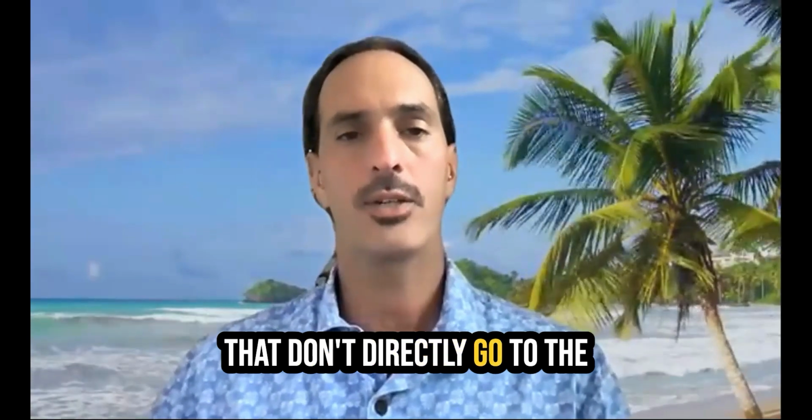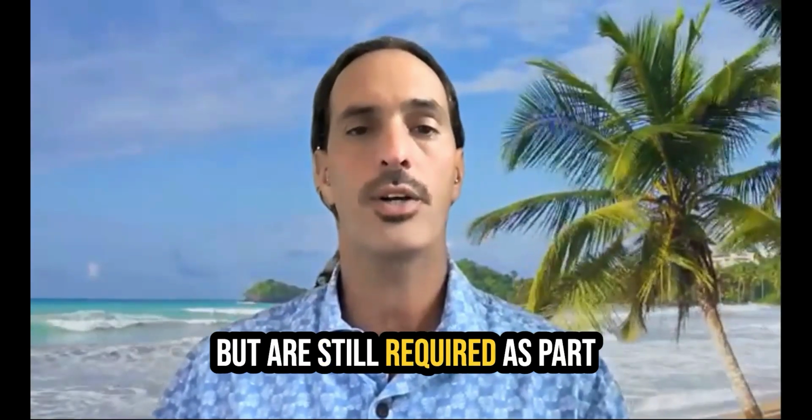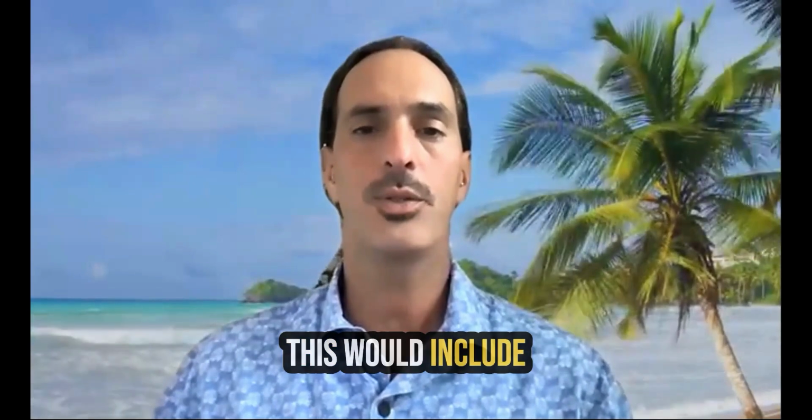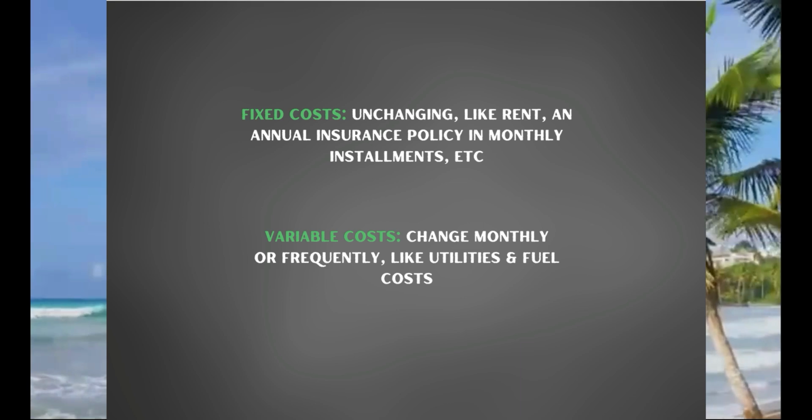And indirect costs are things that are incurred that don't directly go to the selling of goods and services, but are still required as part of running your business. This would include things like your utilities, your office supplies, computers, rent, all the stuff affectionately referred to as your overhead. Now, both your direct and indirect costs will either be fixed or variable costs.